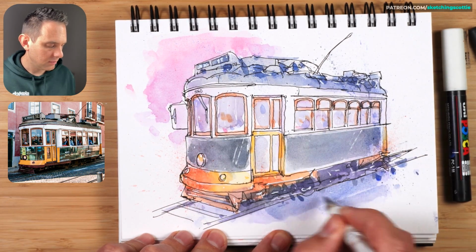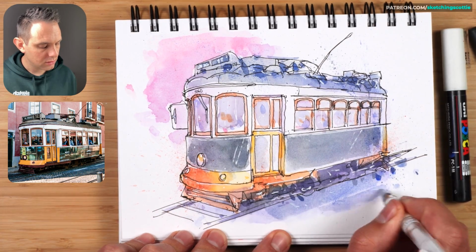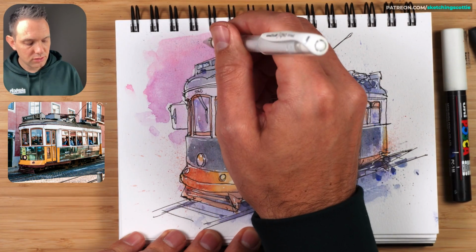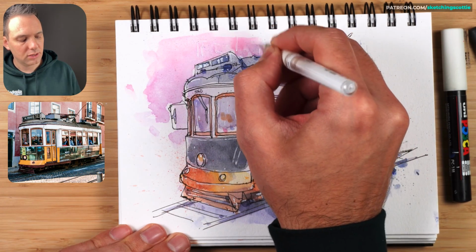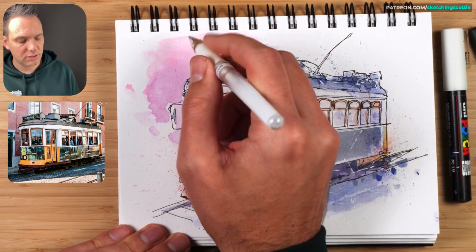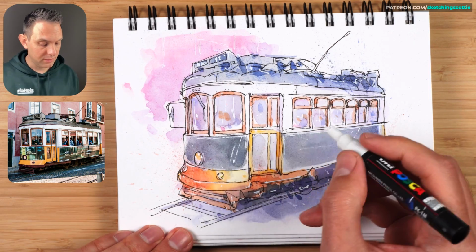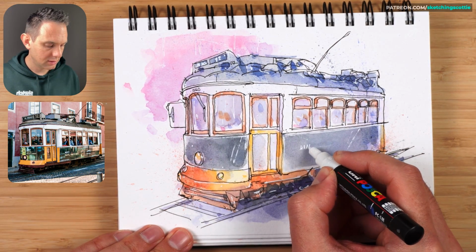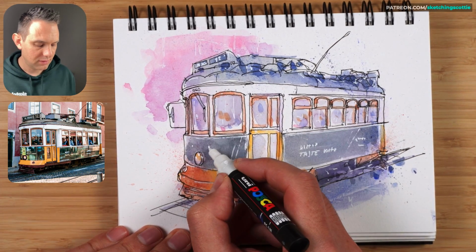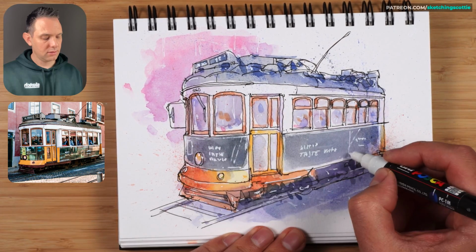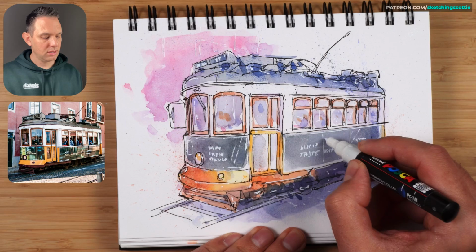And I might add some little lines here where the pavement is. And the windows, they come down, they angle a bit. So I'll use that just to do the windows. Okay, so I'll go to my Posca pen and put in some letters here. Not copying it exactly, just putting something rough there. I think those details will really help.